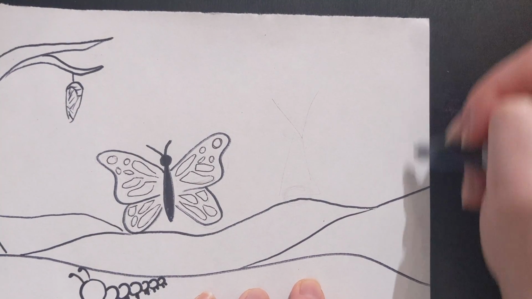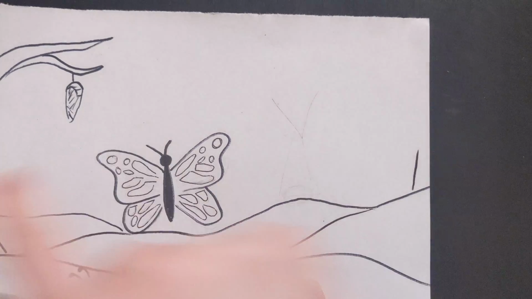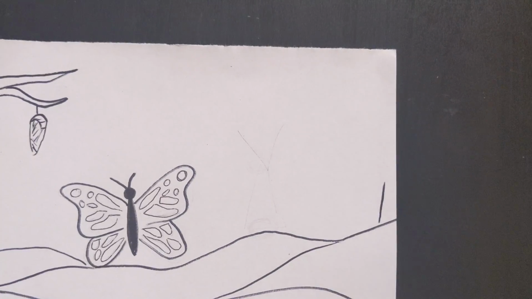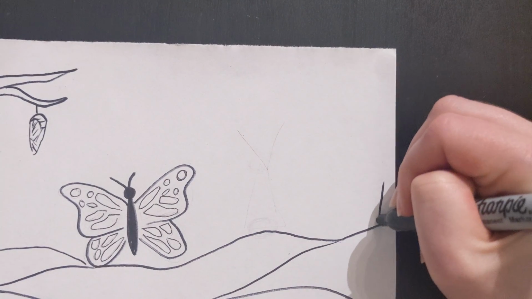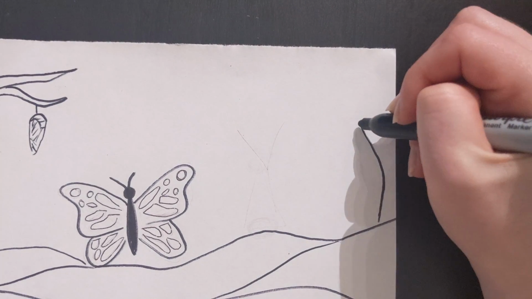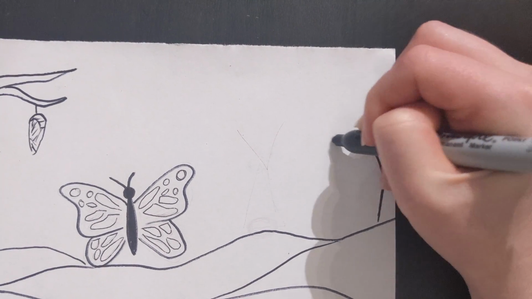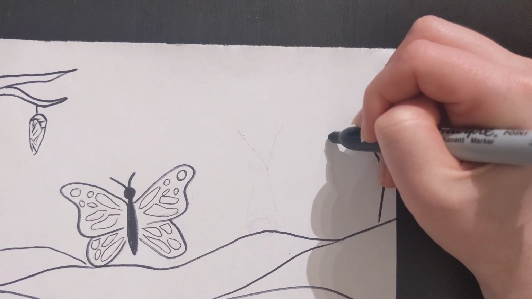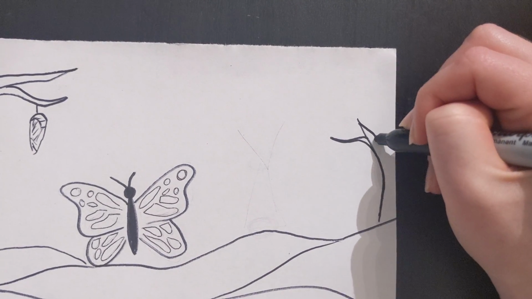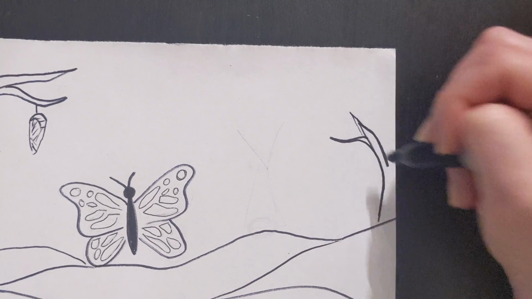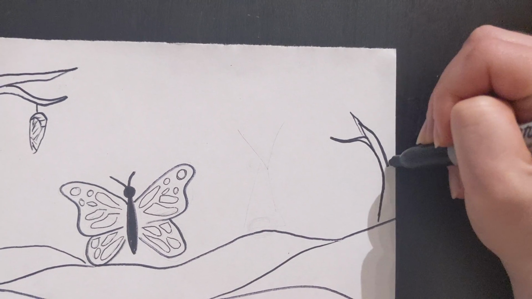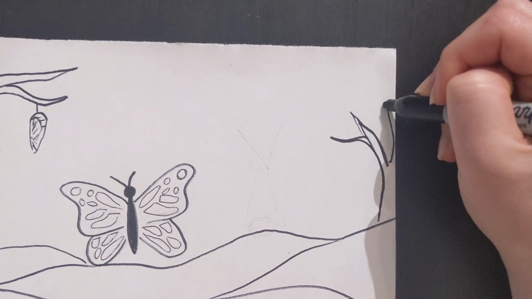So you can have it kind of cut off just like this one. So this one you don't see the left side. You can draw this tree the same way if you'd like. So start off with a nice curve just like that. And then let's make our first branch. And then bring it in. So just like that. And then we can draw another branch. So just have fun.